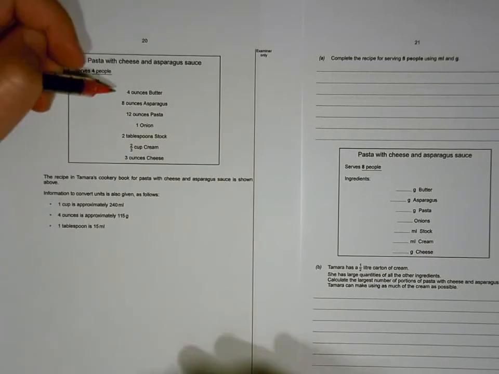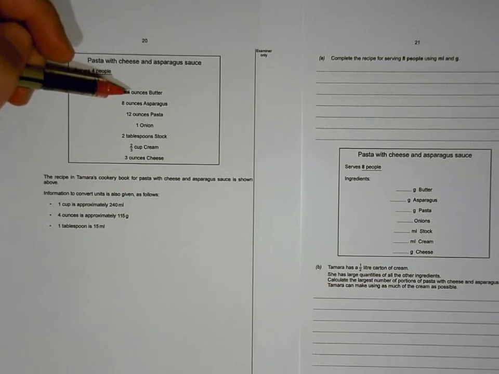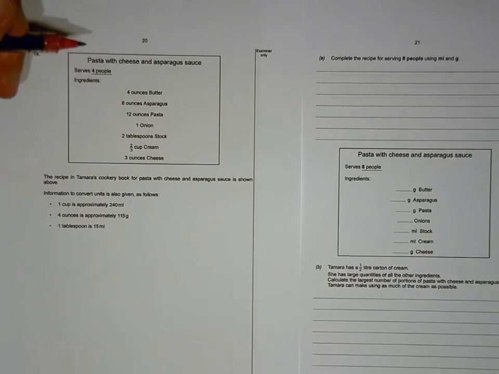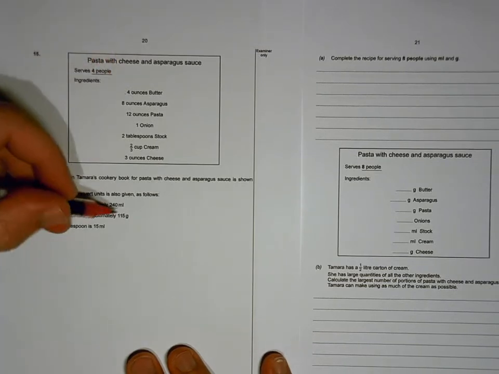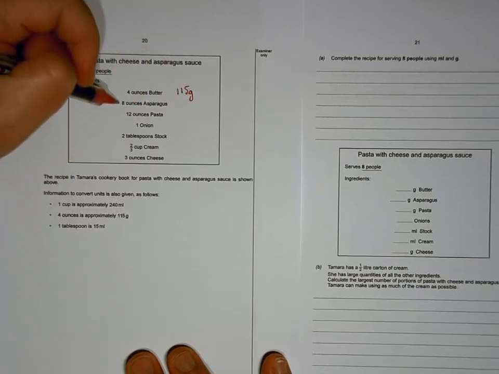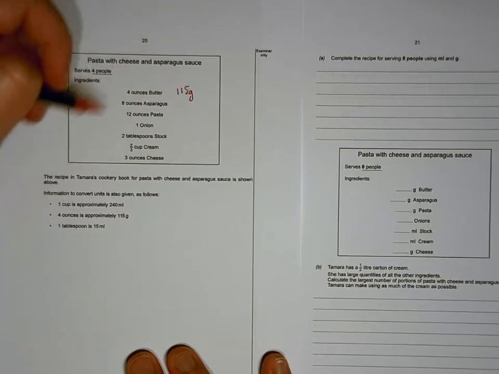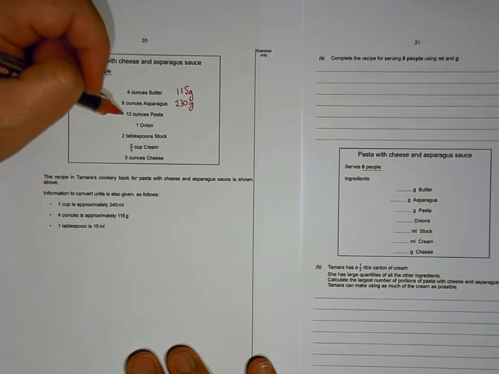Just wondering whether it's easier to convert these and double that. It's probably better because then we're working with smaller numbers. So 4 ounces is 115 grams. 8 ounces is going to be twice as much, so 230 grams.